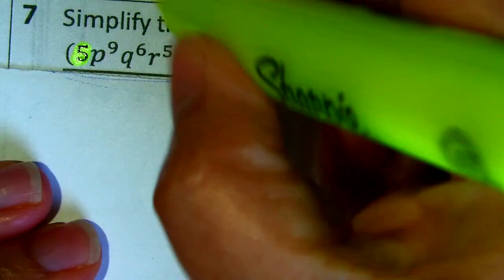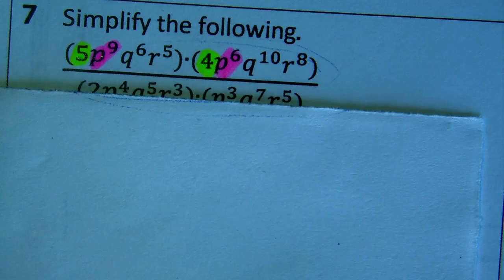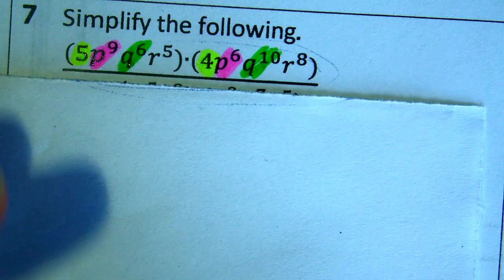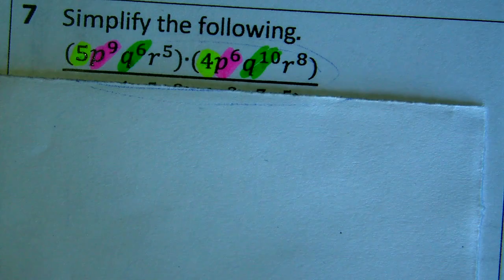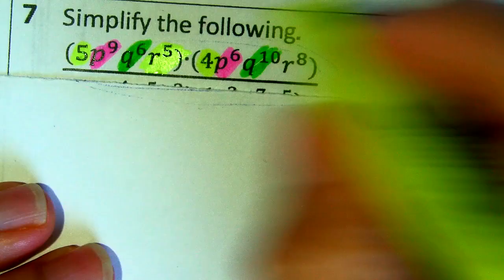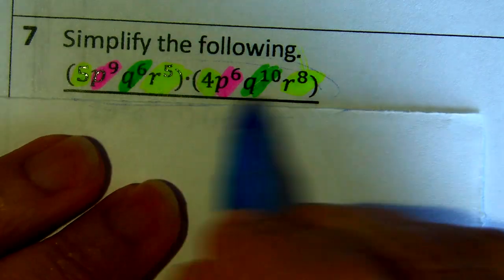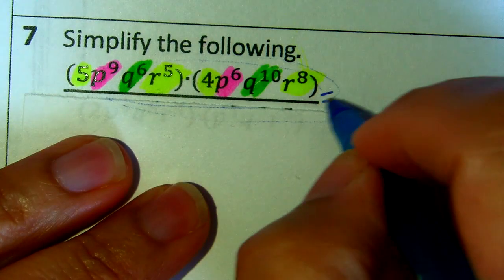All right, so again, I see coefficients. I'm going to highlight them. I see letter P, variable Q, and variable R. I'm going to repeat the yellow with the R. And I'm going to do the same over here in the bottom. Well, not until we get to that part. Okay, so first let's simplify the part over here on the top.